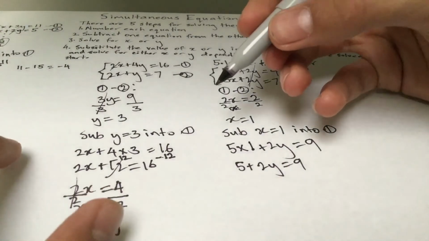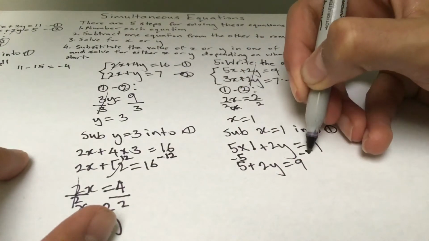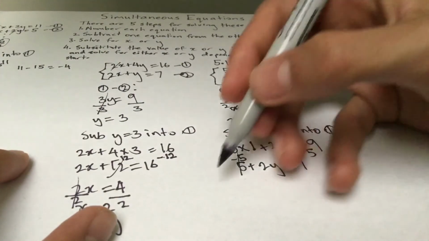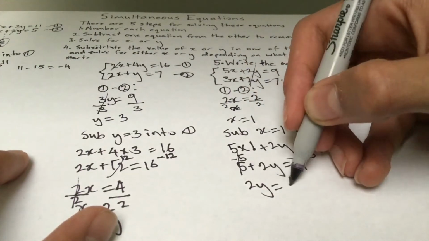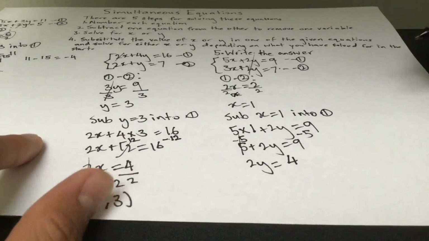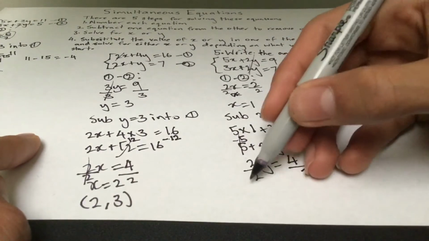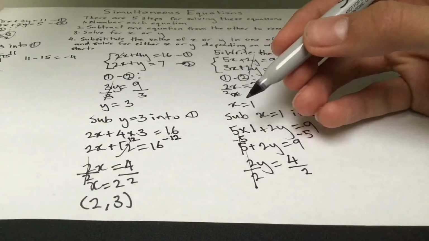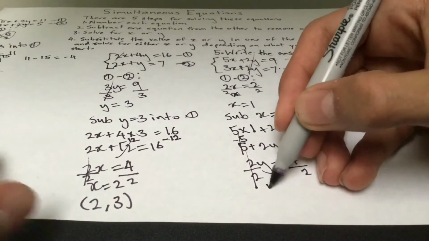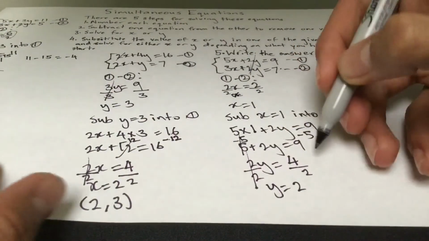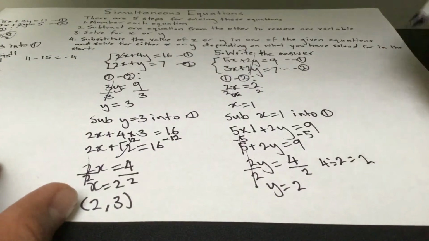So we're going to go minus 5 on both sides. This cancels out. We're left with 2y, and 9 minus 5 equals 4. And then the next step is to divide by 2 on both sides to cancel out the left hand side value. So now we get y equals 2, because 4 divided by 2 gives us 2.